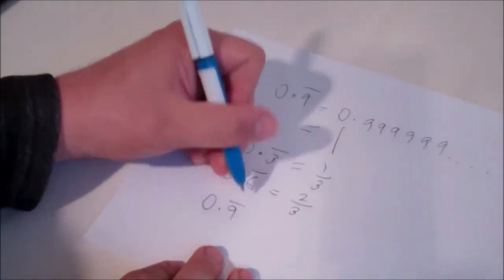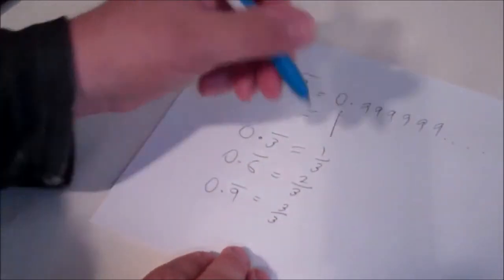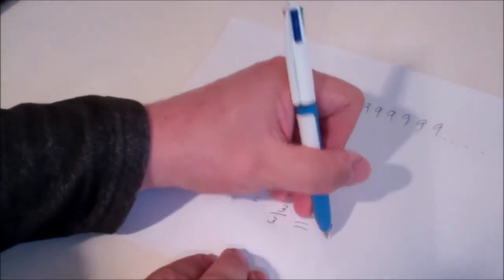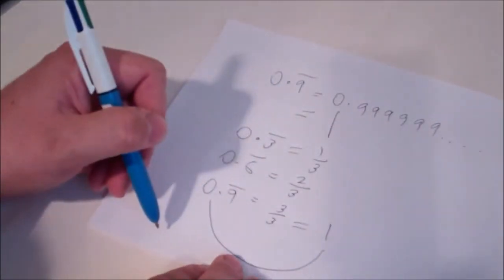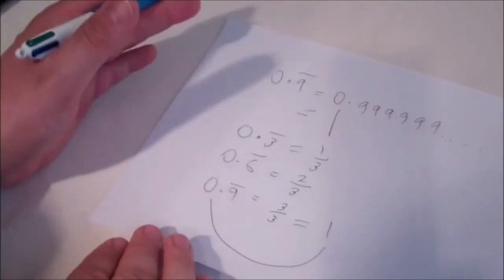If I ask them what 0.9 recurring is, they can clearly see that it's 3/3. Where it gets hazy for them is that somehow 3/3 also equals 1, and that means that 1 must equal 0.9 recurring. It's not that they don't want to accept it, they just won't.